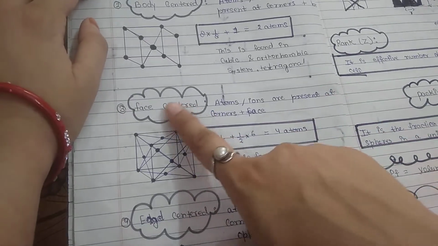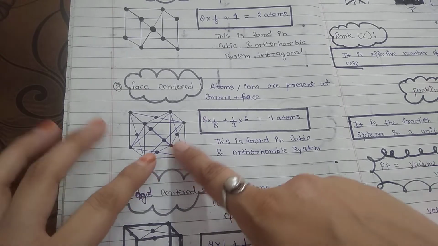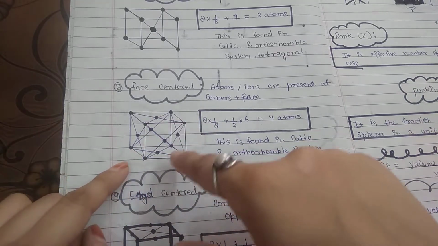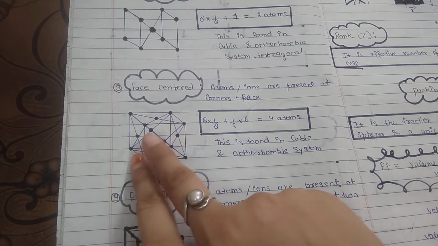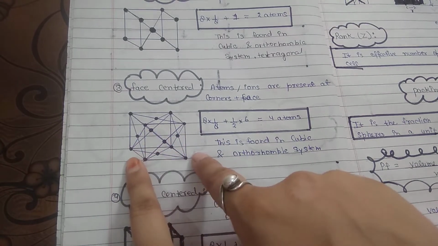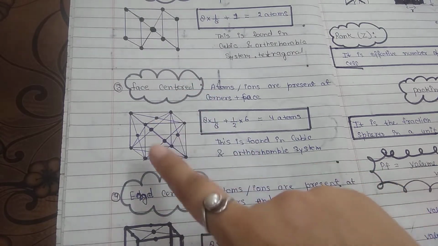If we talk about face centered, it means atoms on the faces. Here are 6 faces, 6 face atoms plus 8 atoms at the corners of this cube, with 1/8 part inside the cube.